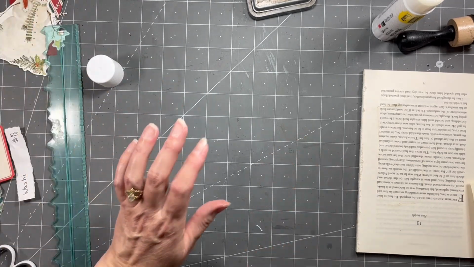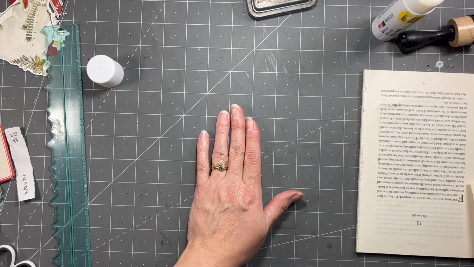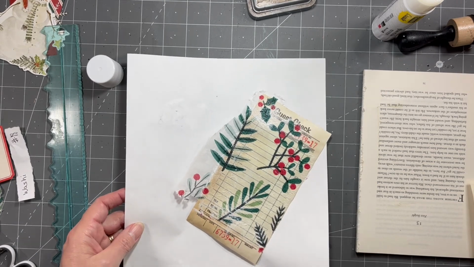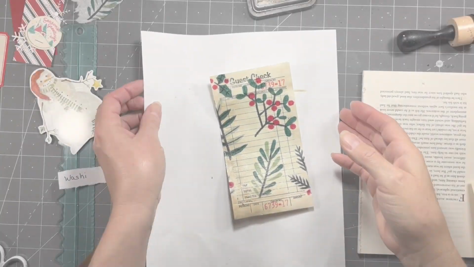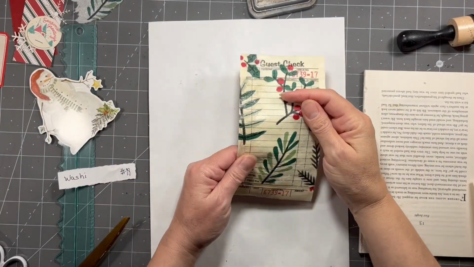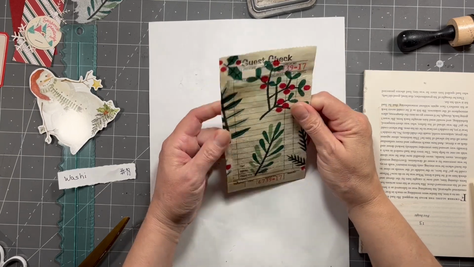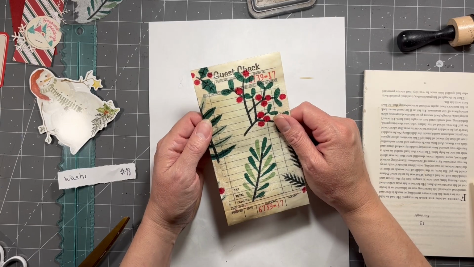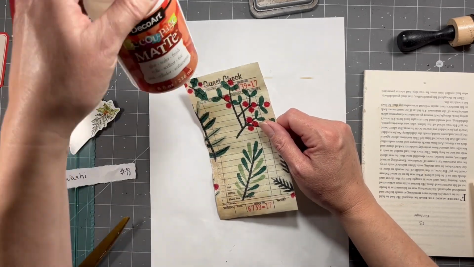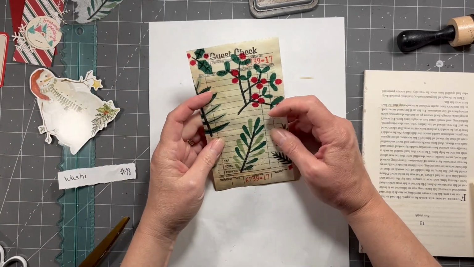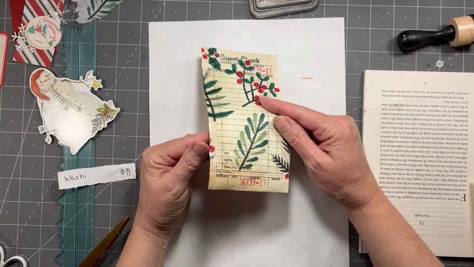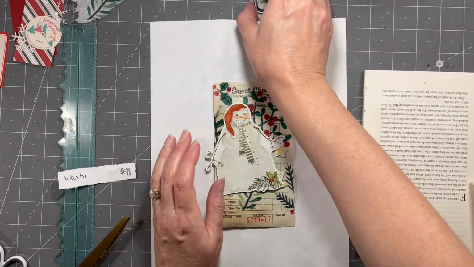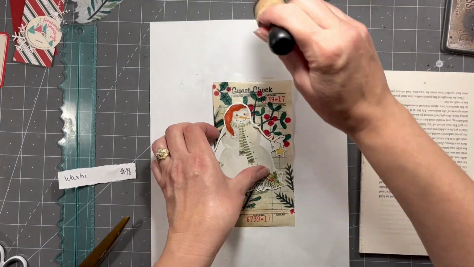All right, let's see how our napkin is doing. I may have to pause and get it dry. Yeah, it's still too wet. I'll be right back. Okay, I am back. And if this is matte, I'm a monkey's uncle. I don't understand. That's why I've got to get some more matte medium, because that is not matte. That is shiny. It drives me crazy. Anyhow, that's just my little gripe for the day.